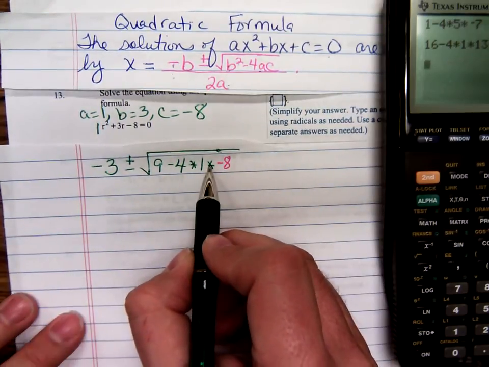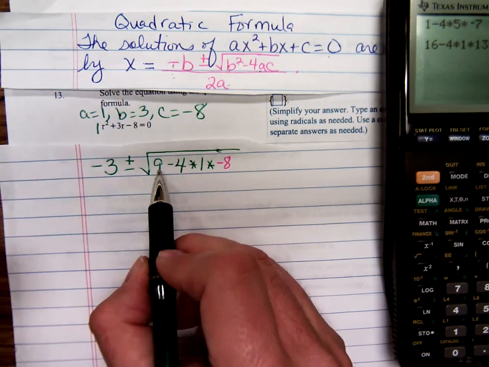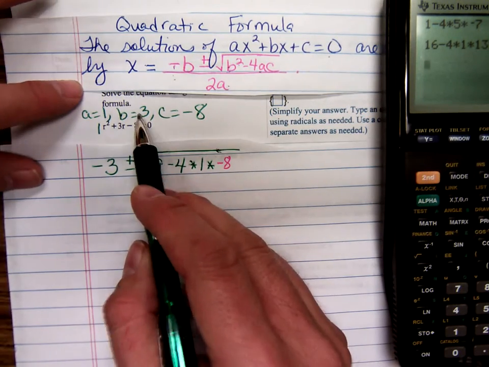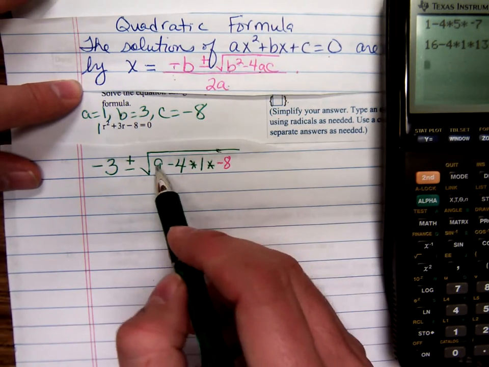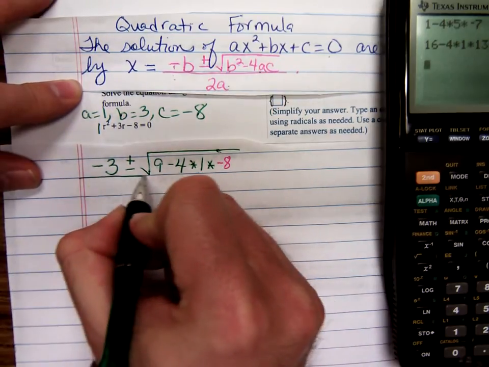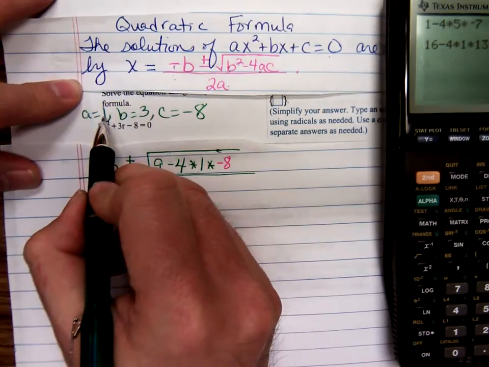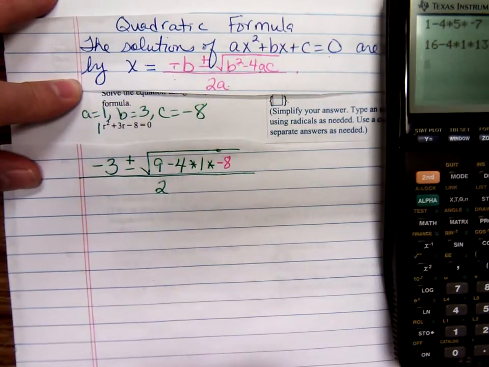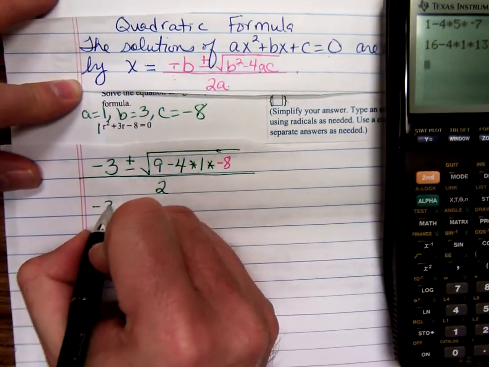So we have b squared, which was 3 squared, which is 9, minus 4 times a times c, all over 2 times a. 2 times 1 is 2. So negative 3 plus or minus.